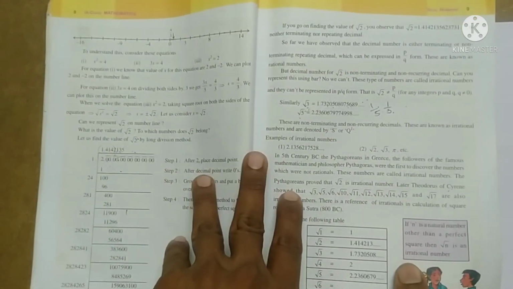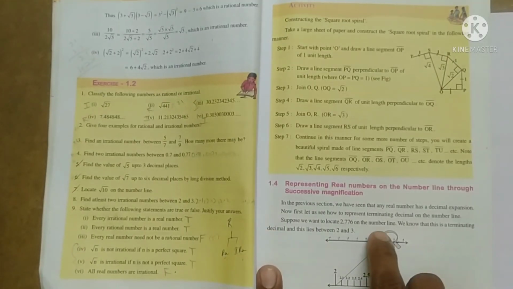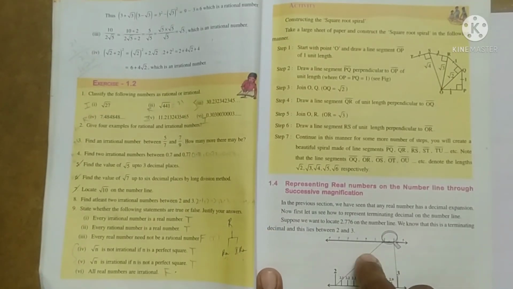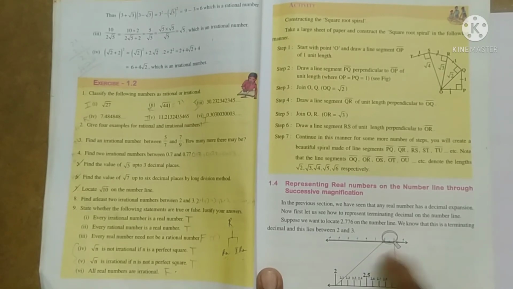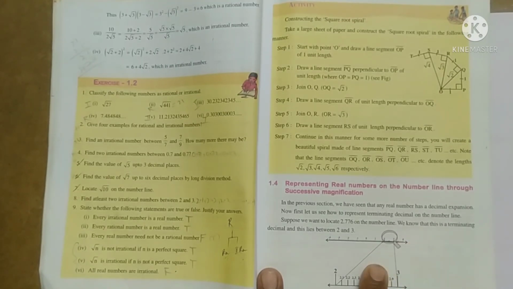Next, we discussed what irrational numbers are and how to identify irrational numbers on the number line. Next, successive magnification. The successive magnification sums are most important, my dear children.